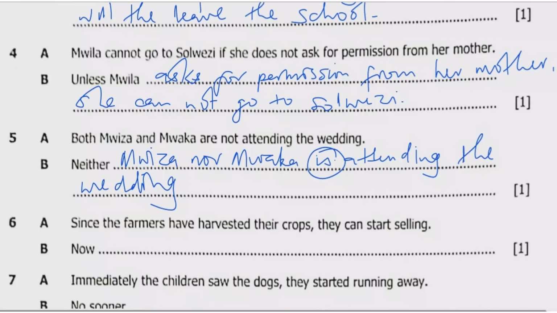Let me write the way I'm reading it out. I'm not sure if the space is enough for handwriting. Let me try.